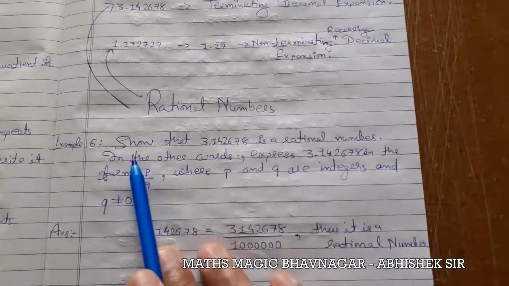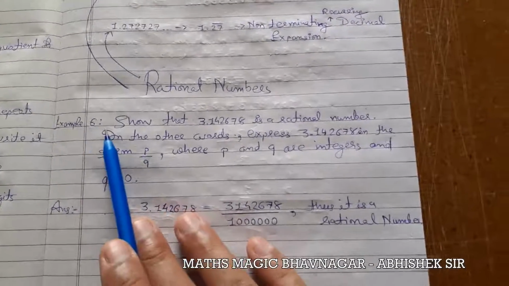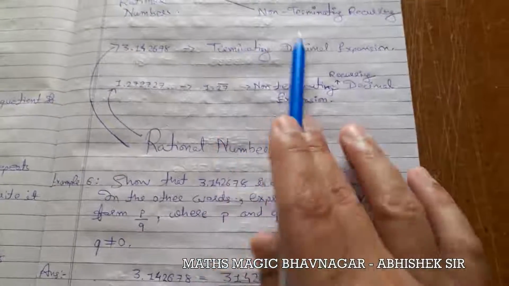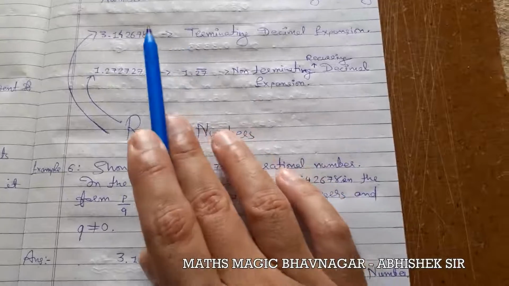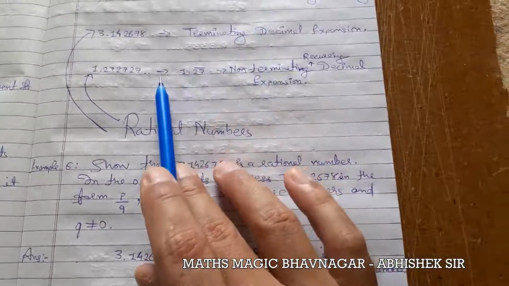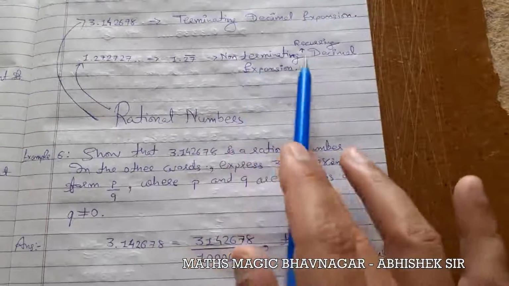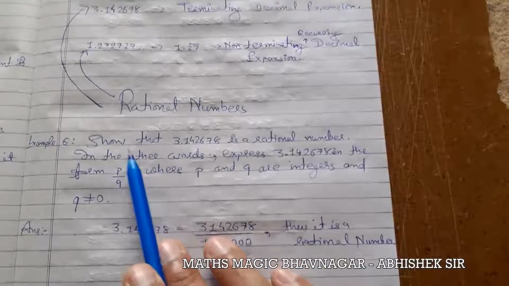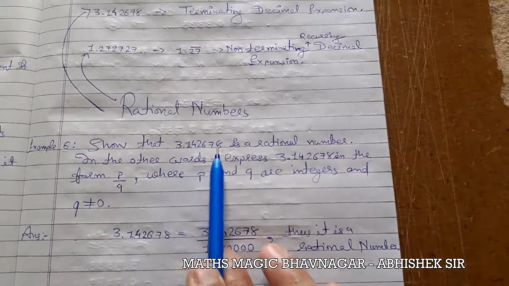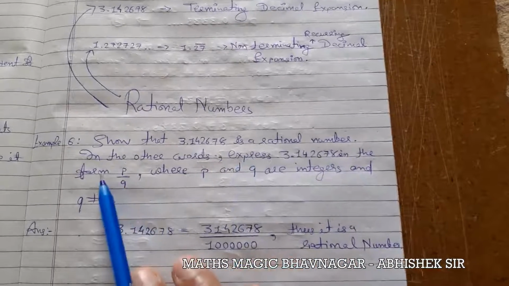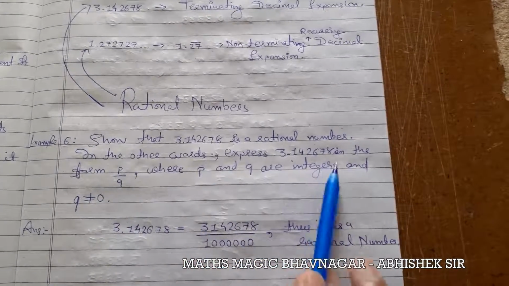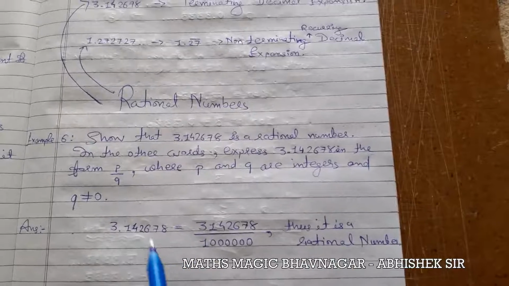Then they have discussed example number 6 on the basis of these two conclusions, that a rational number can have a terminating decimal expansion, and a rational number also includes non-terminating recurring decimal expansion. Here they have told you, show that 3.142678 is a rational number. In other words, express 3.142678 in the form p by q, where p and q are integers and q is not equal to 0.